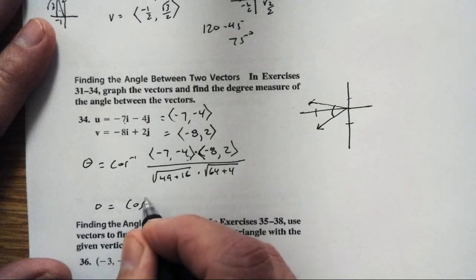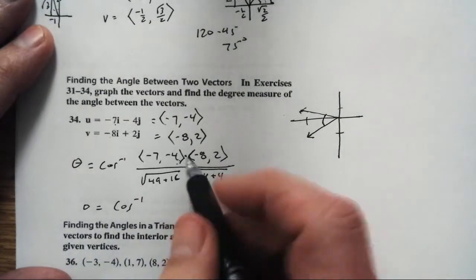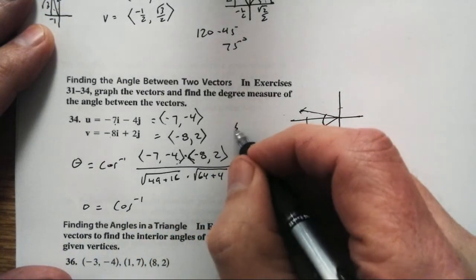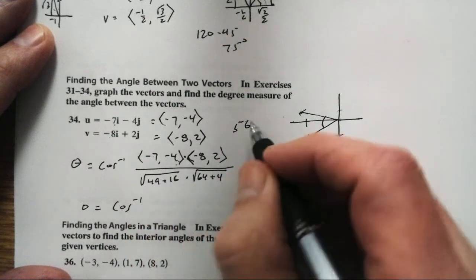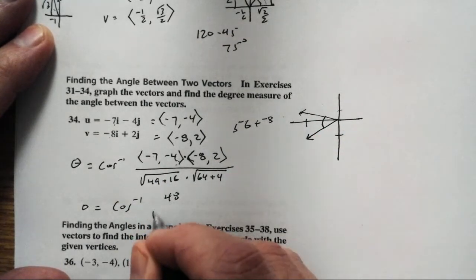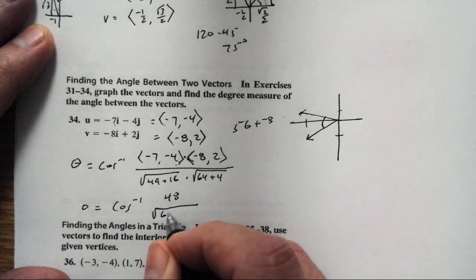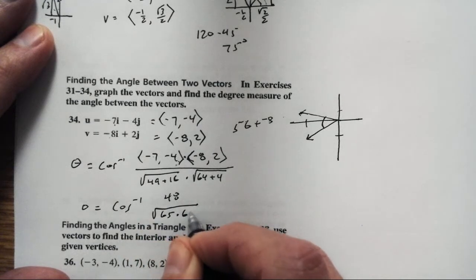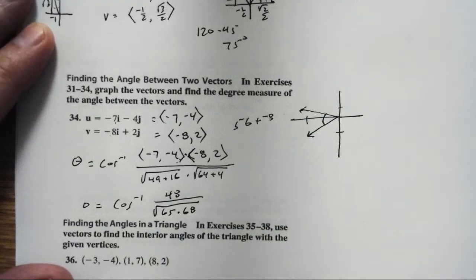So theta is cosine inverse of, let's see, this would be +56, plus -8, 48, over big square root of 65 times 68.